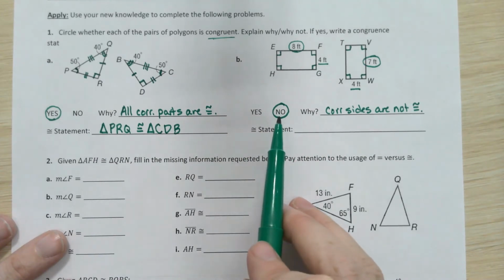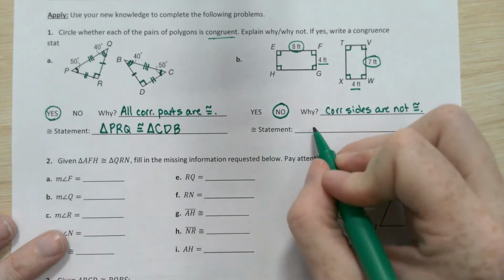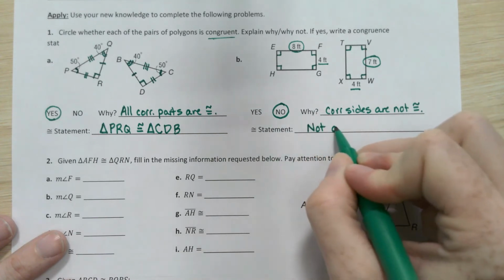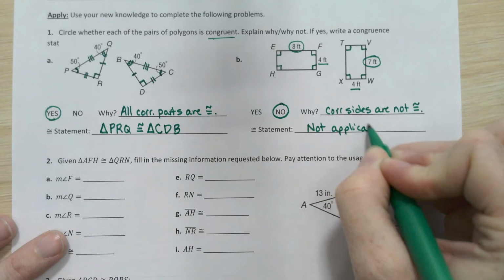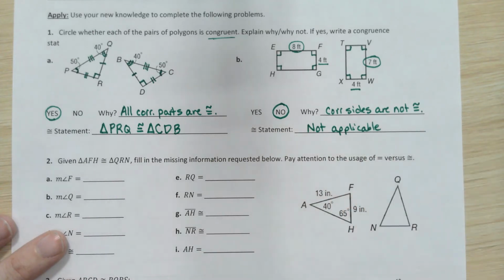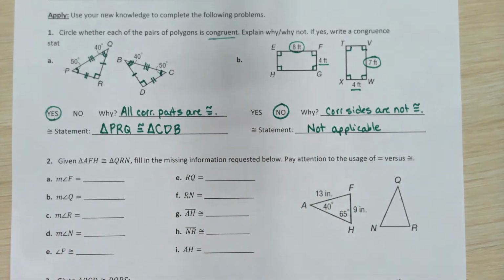If the polygons are not congruent, we don't write a congruent statement. That's not applicable because we wouldn't want to write something that shows how the sides correspond when they really don't correspond.